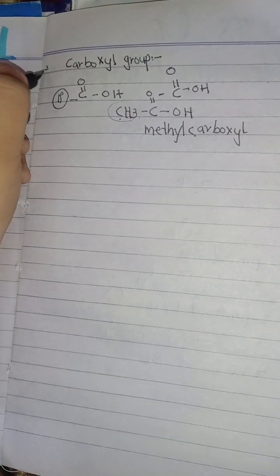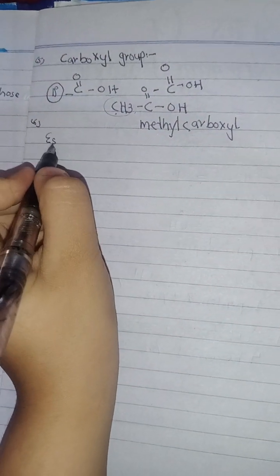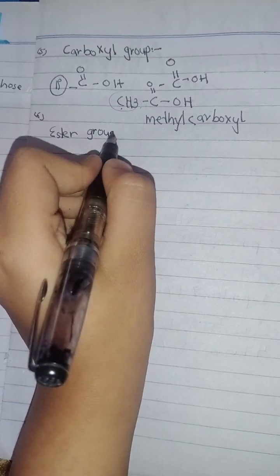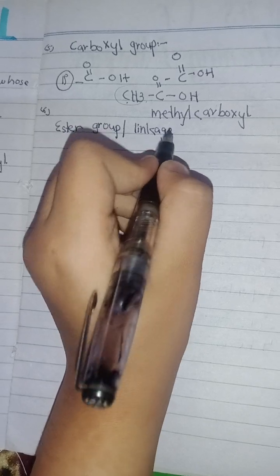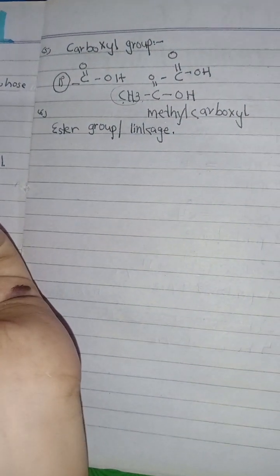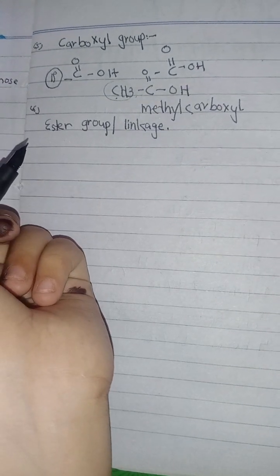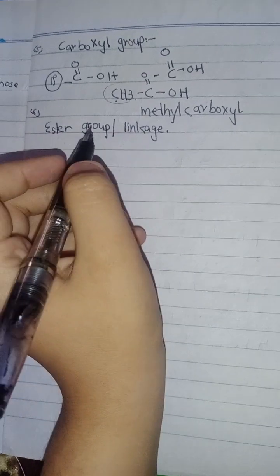Okay, so moving towards another, that is ester group, or you can say ester linkage. The functional group of the ester linkage is this.